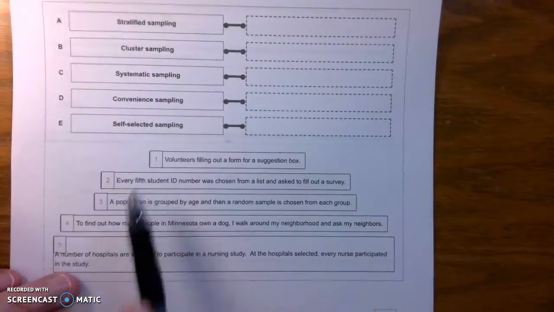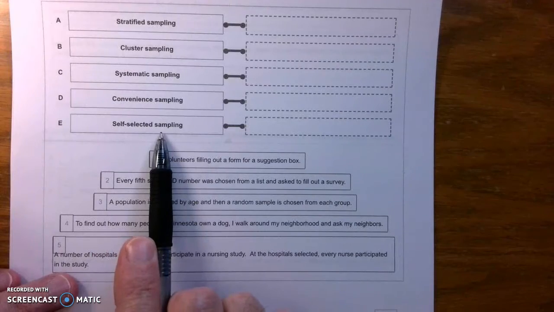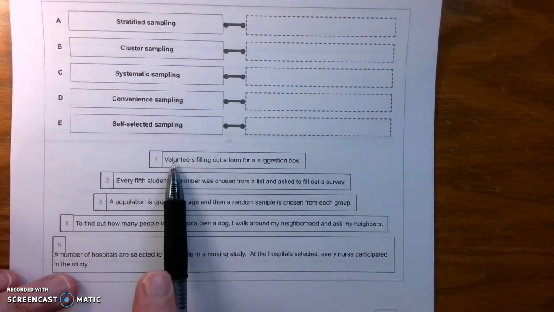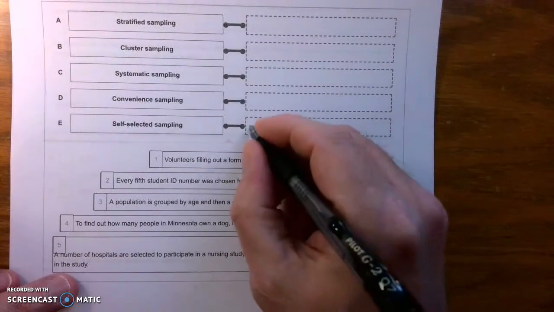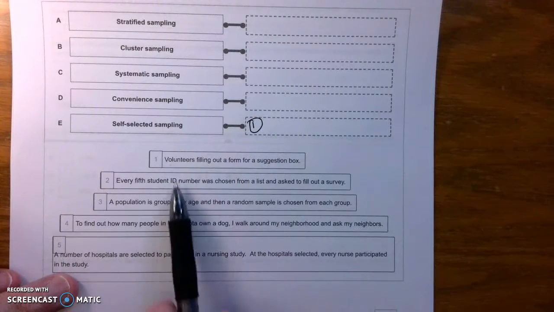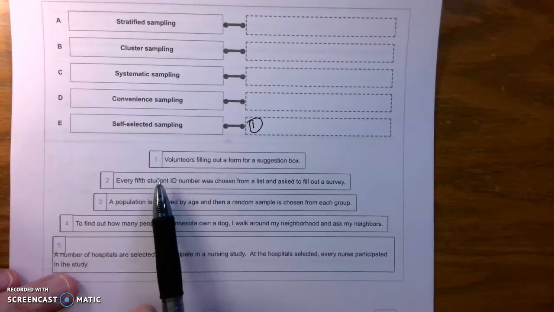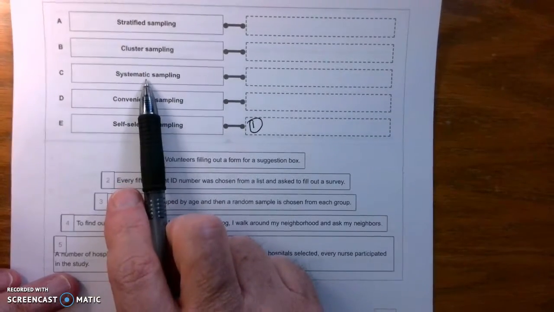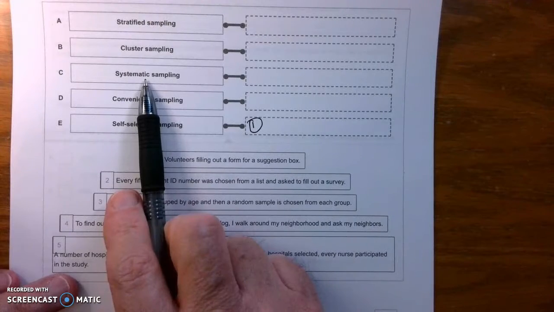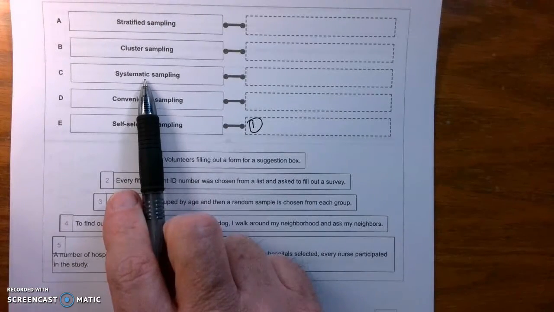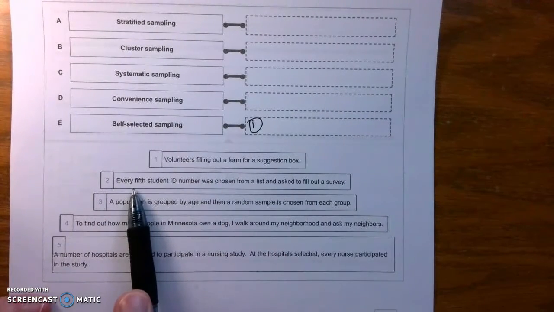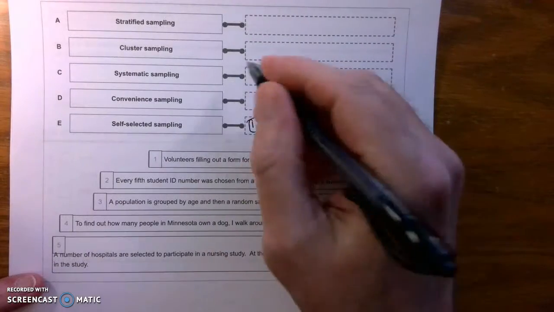All right. Guys, self-selected is the first we should look at. Look for volunteers. It's right there. So this is number 1. And again, it might be in a different order. All right, for systematic, I look for a rule. Something that says like every third person or every fifth. Right there, every fifth, right there, systematic. That's 2.